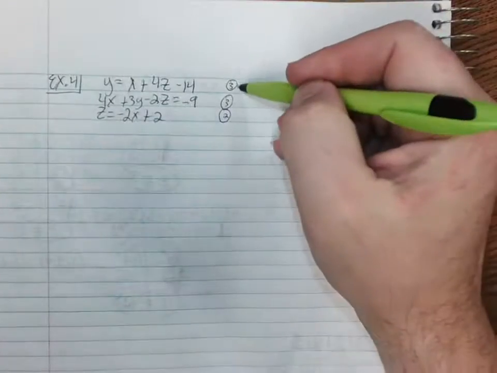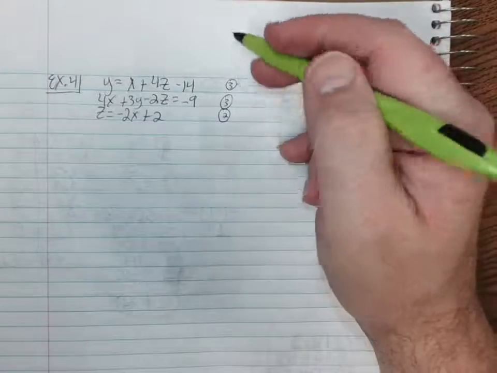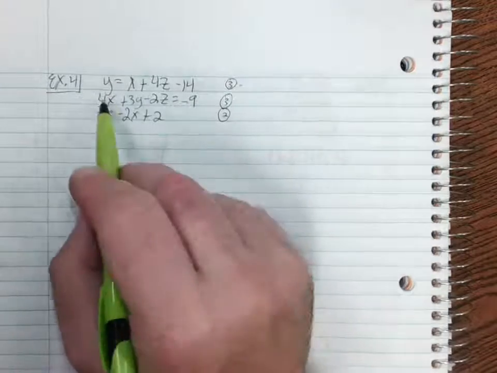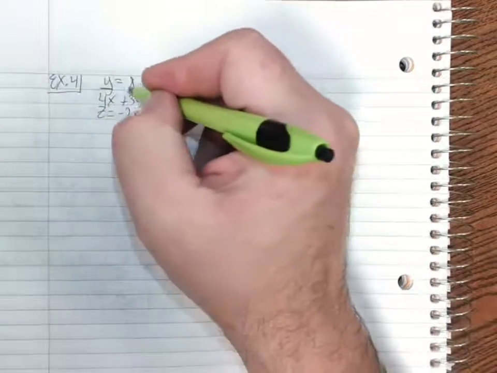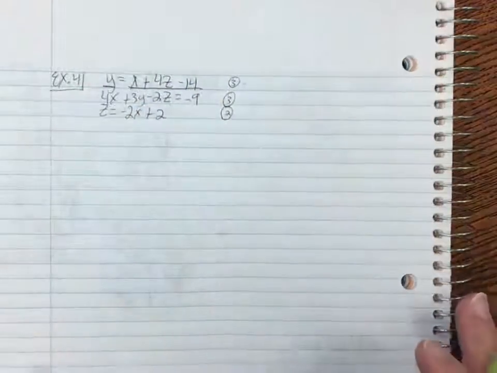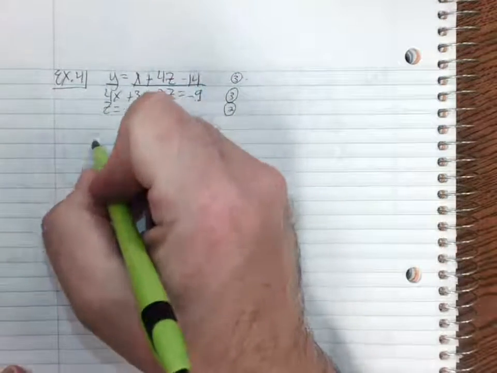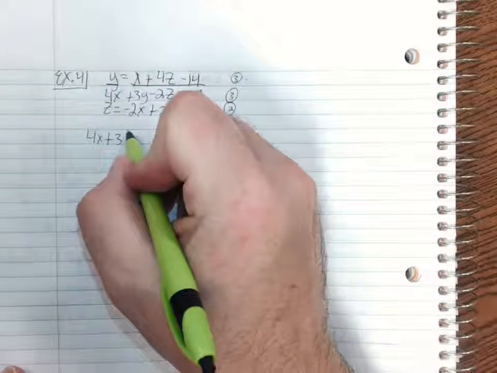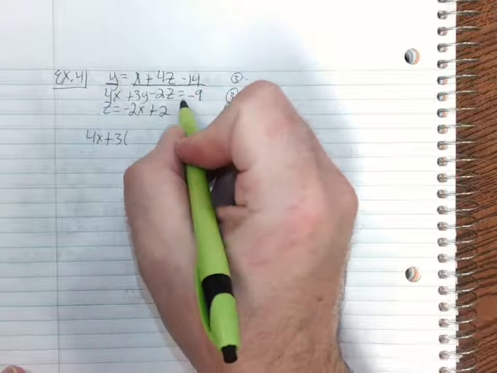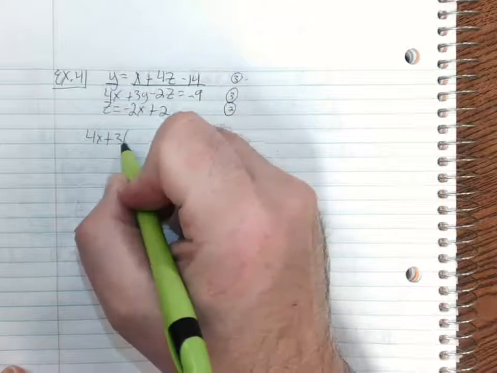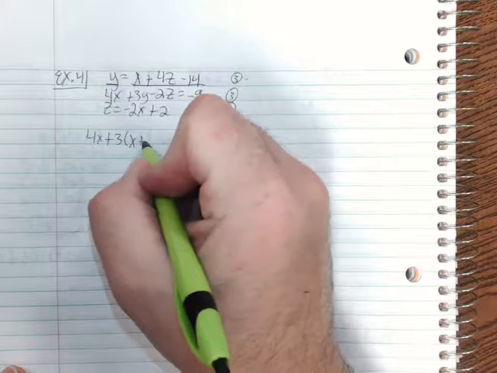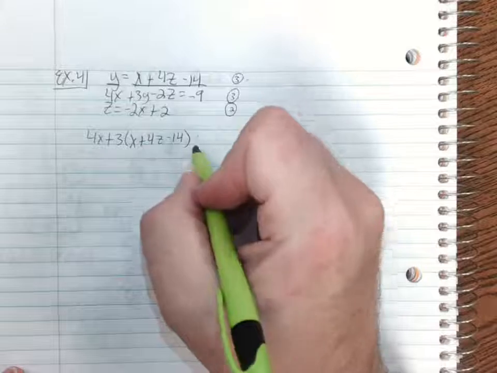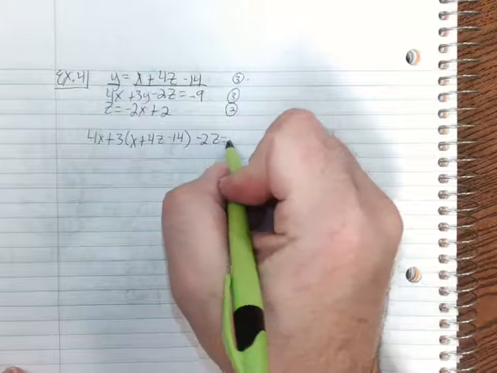You'll note these first 2 both have 3. So I'm going to substitute one of them into the other. And the one that's solved for y, this first one, is going to tell me how to do that. So I'm going to take 4x plus 3y minus 2z equals negative 9. And I'm going to replace the y with x plus 4z minus 14. And don't forget to subtract 2z, and it still equals negative 9.